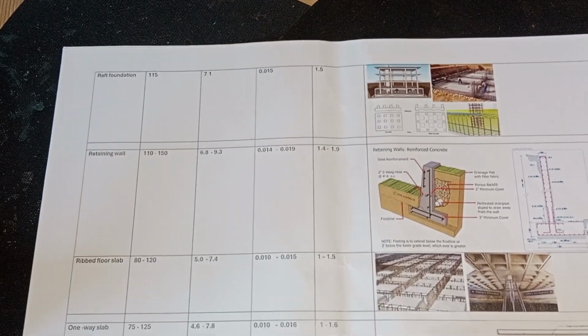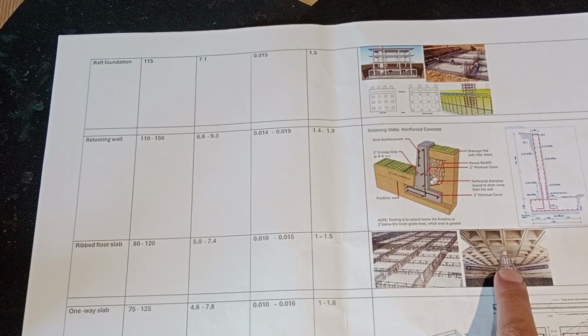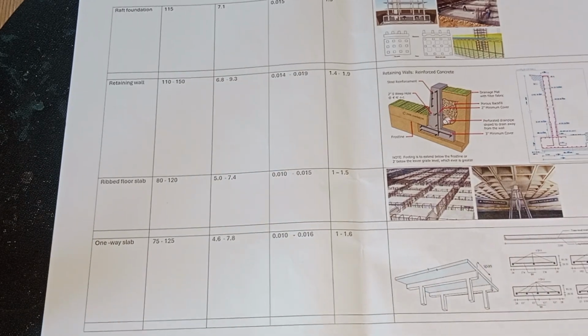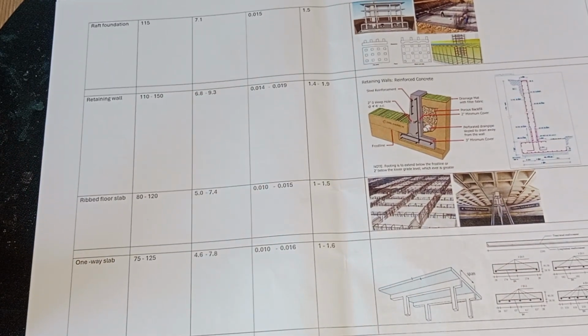Ribbed floor slab, or what we call waffle slab, we're using about 80 to 120 kilogram of reinforcement per unit volume of concrete, and in this case if we go to 1 to 1.5%, that is optimized reinforcement design.